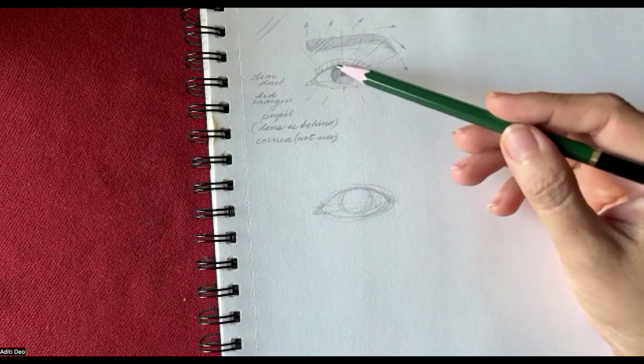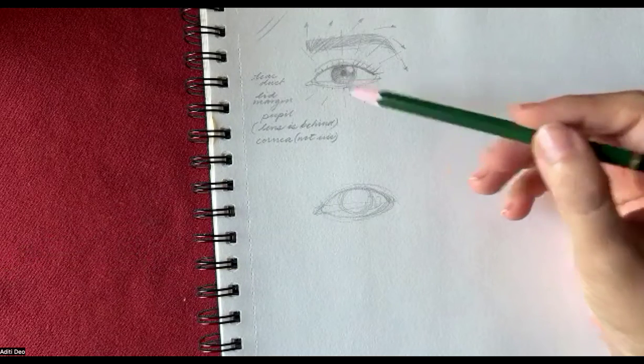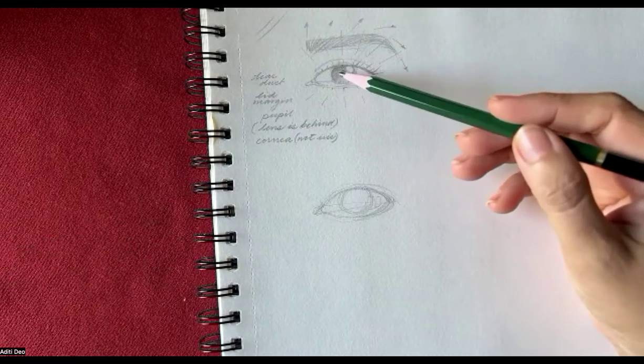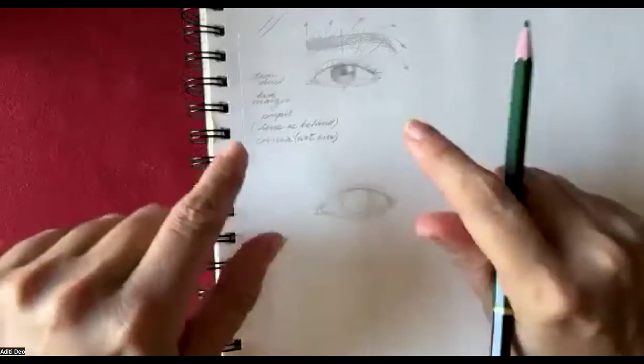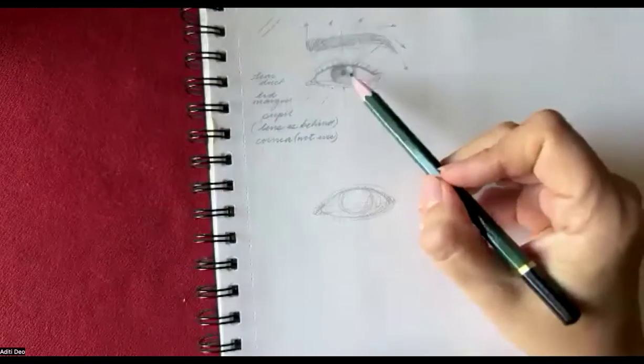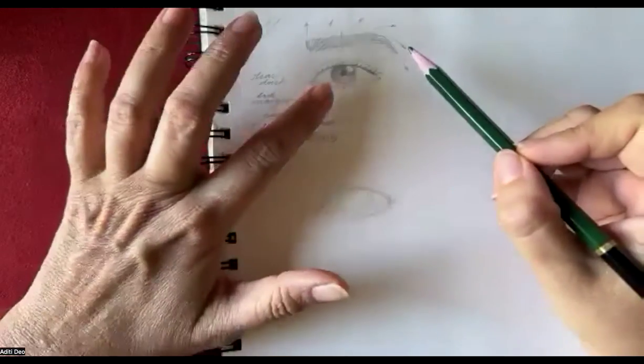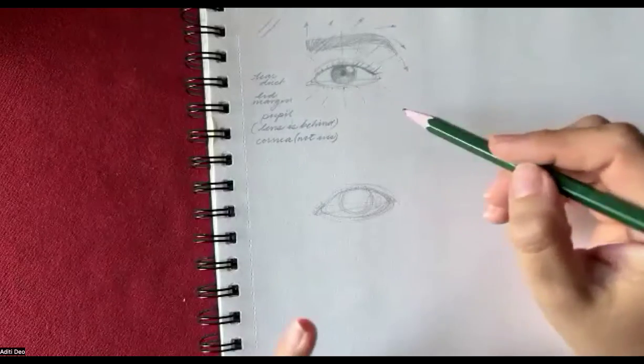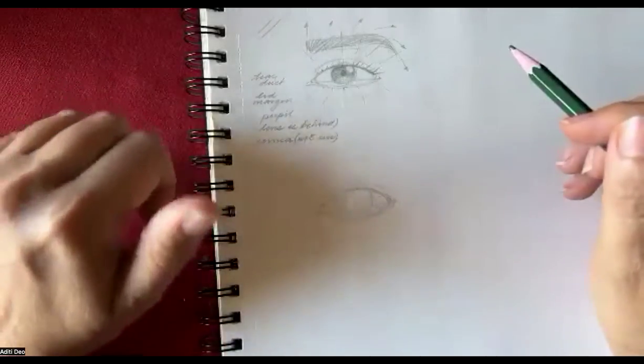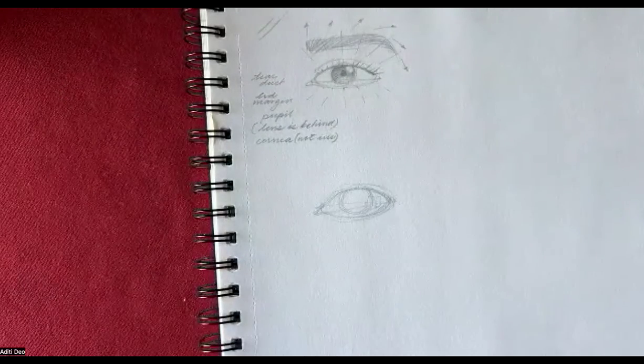So the reason I was calling it iris is because at some point we have to color it. Yes, okay. So that's why then the iris. But good. And now I will distinguish the two. So when we're drawing this part, it's actually the cornea. And then when we have to put in the color, that will be the iris. That makes a lot of sense. That's right. Thank you.